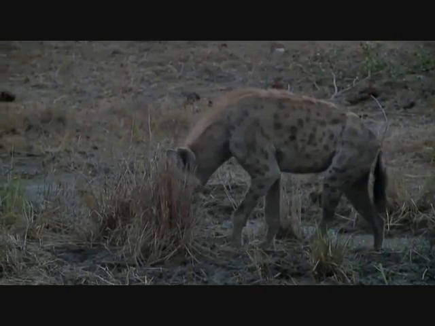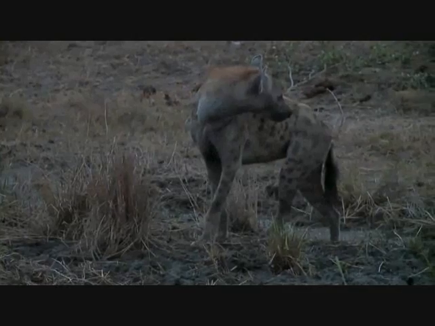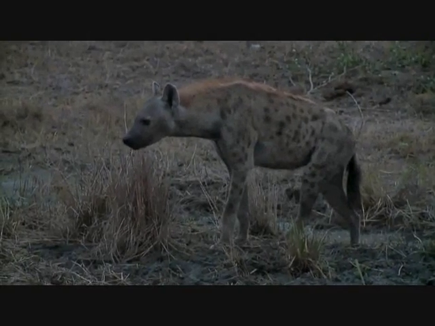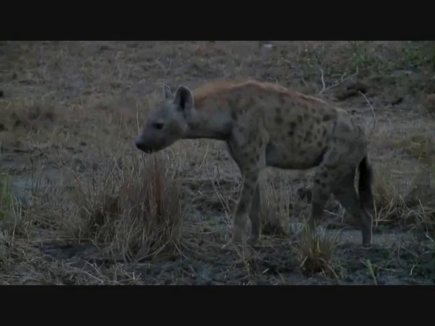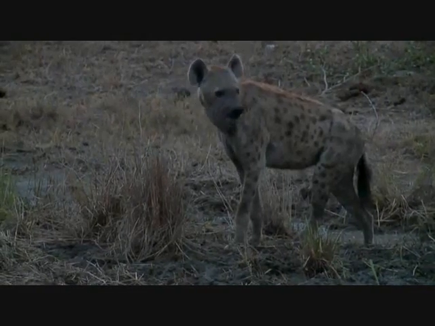Awesome surprise. Well, what a wonderful afternoon it's been. We had that incredible surprise of Kwatile, a leopard that I have not seen in somewhere in the region of about three months. It was incredibly exciting to see her.